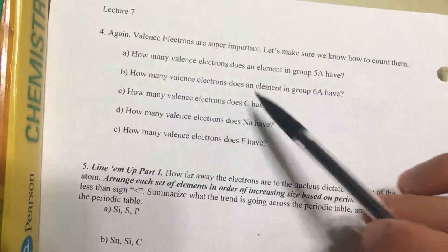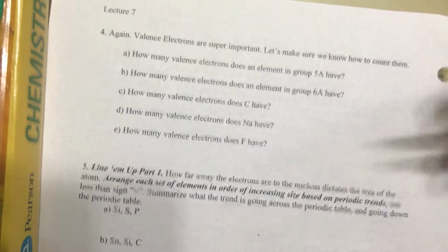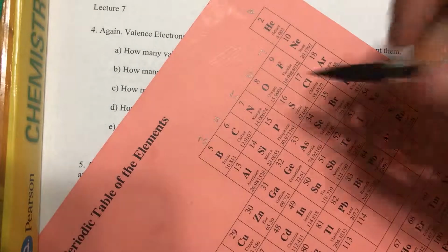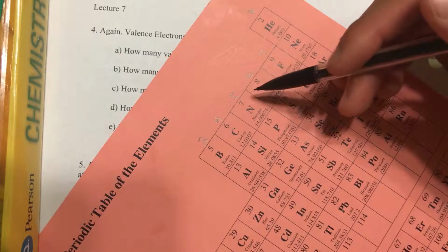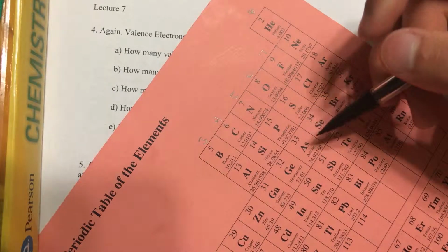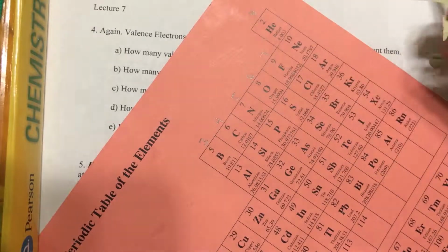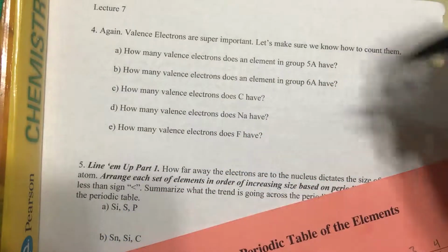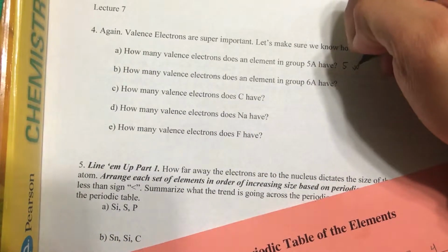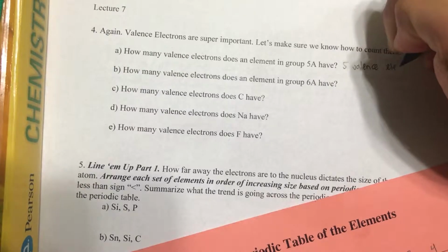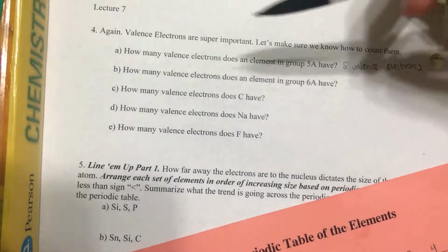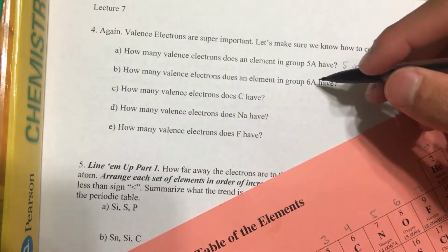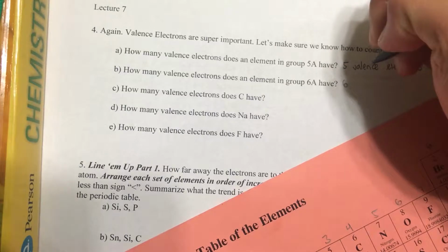So how many valence electrons does an element in group number 5A have? All right, so group number 5A, which is this one right here, we got nitrogen, phosphorus, and arsenic. What they all have in common is that they're going to have the same number of valence electrons because they're in the same group. So it's going to have 5 valence electrons. All right, so for B, how many valence electrons does an element in group 6A have? Since they are all in group 6, they're going to have 6 valence electrons.